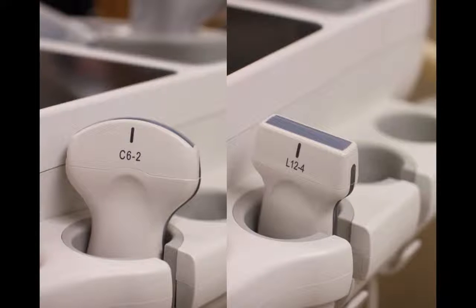I personally prefer the linear probe, and I think most people do because it gives you the highest resolution image. However, the depth of the linear probe might not be what you need in some of your patients that are a little more obese, in which case a curvilinear probe can be useful.